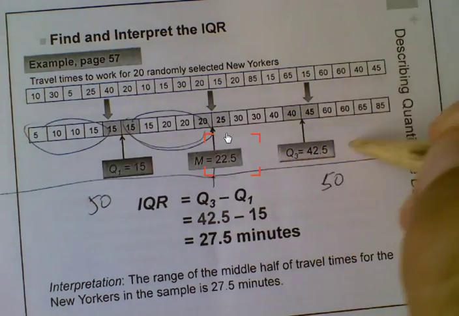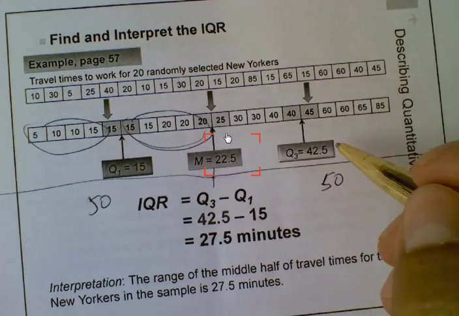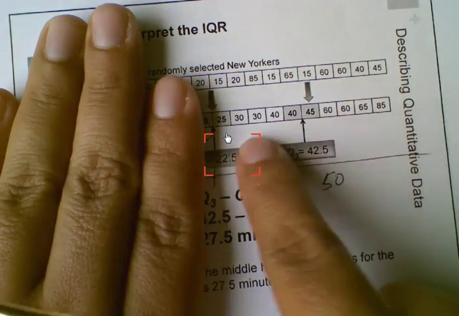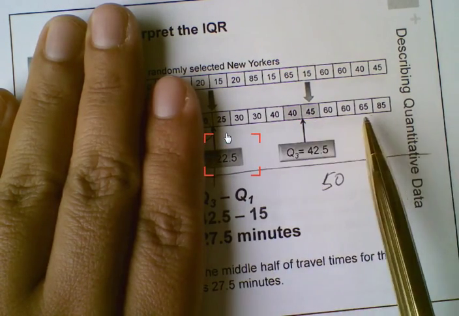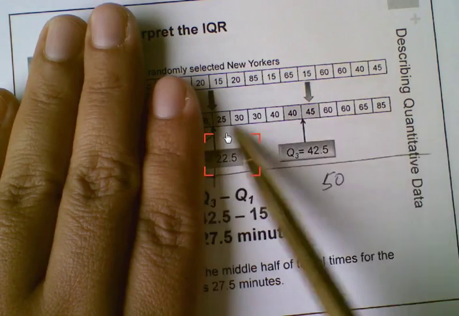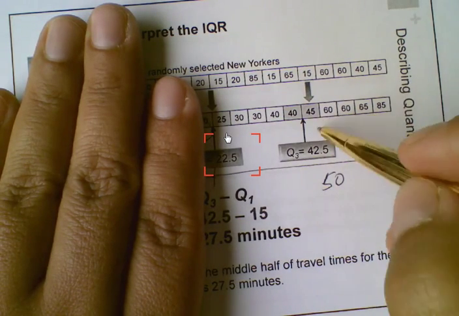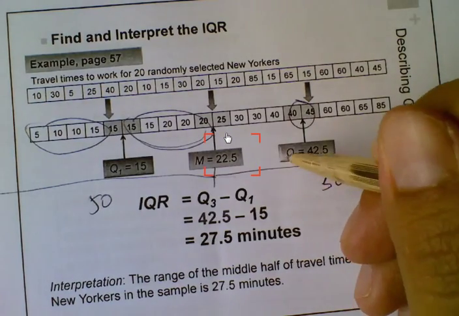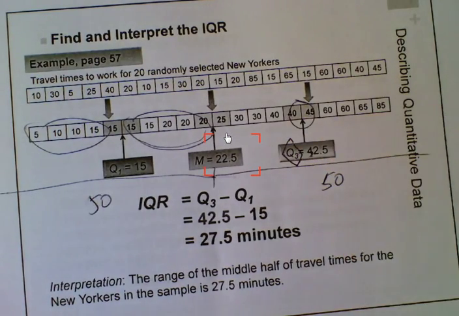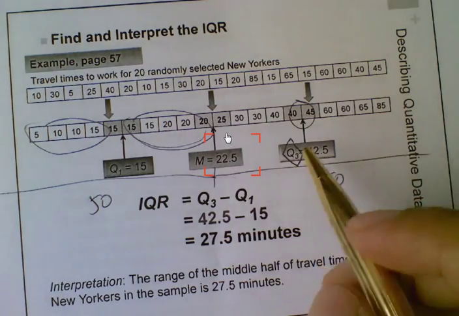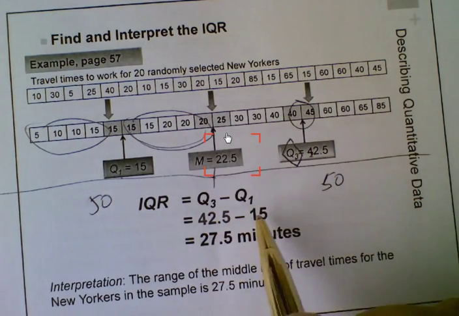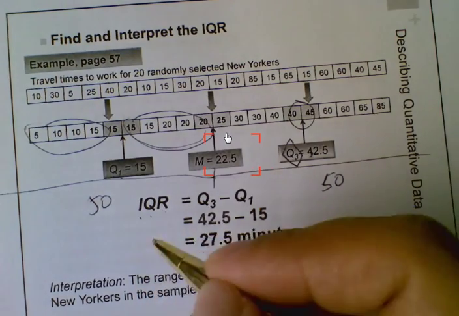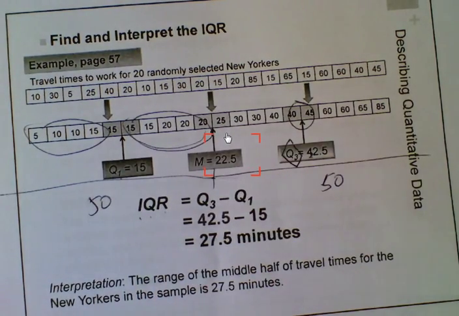Now I'm going to do the same with the top 50%. I know that these 20 New Yorkers have this commuting time, and I'm just going to find the median of these numbers. So the median of these will be the average of these two, which is this one. So I'm going to call this the third quartile. So now the space between third quartile and first quartile is going to be my interquartile range. That's why it's called inter, because it's between quartiles.